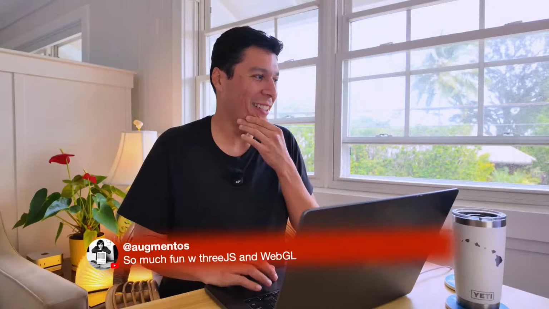OpenClaw successfully upgraded. Dang, this is amazing. So much fun. Three.js WebGL. Yes.